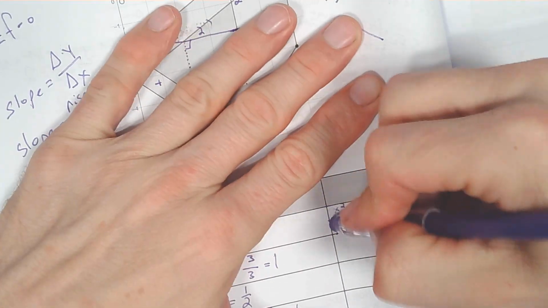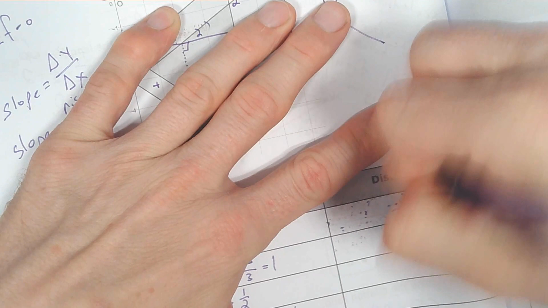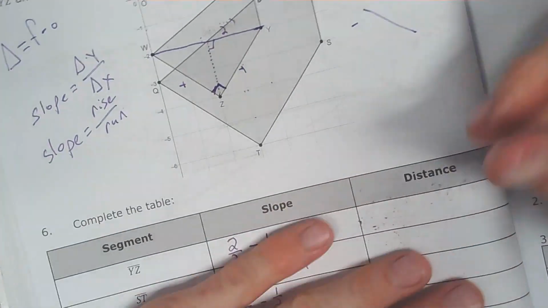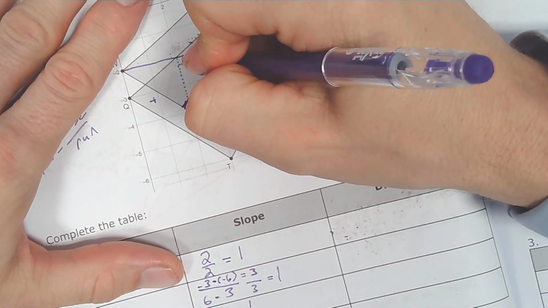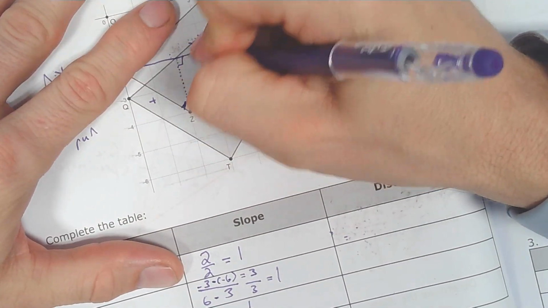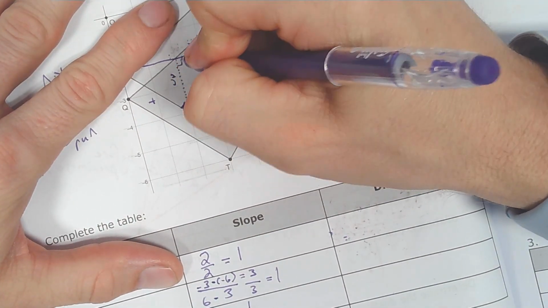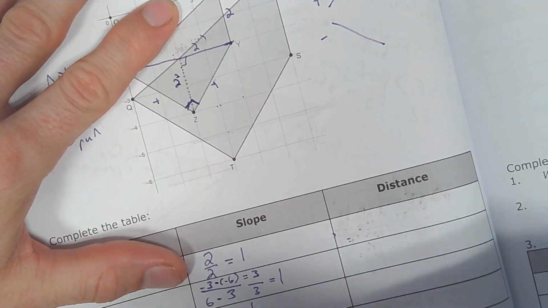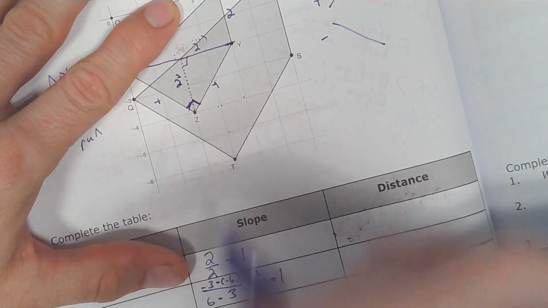Erase all this stuff. So this is 2 squared, this is 2 squared. So 4 plus 4 is 8.